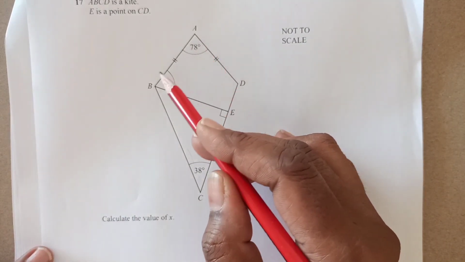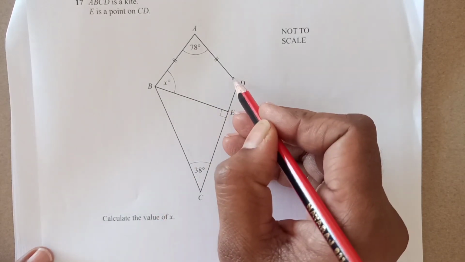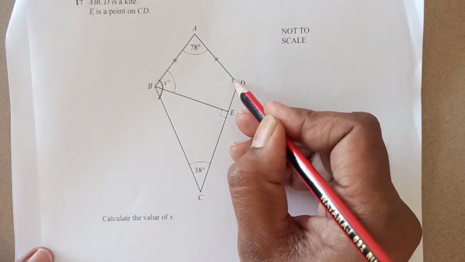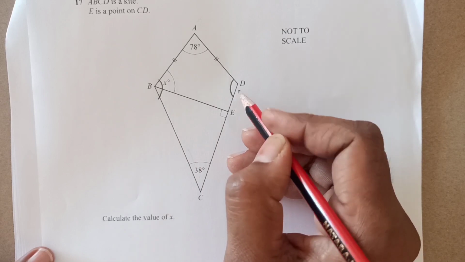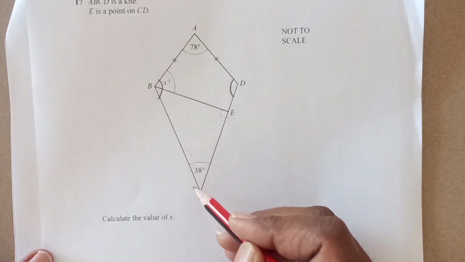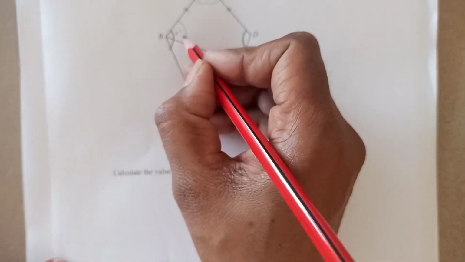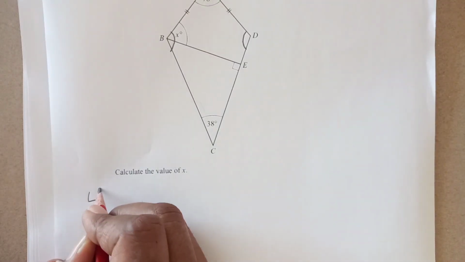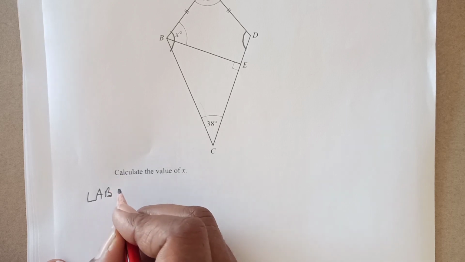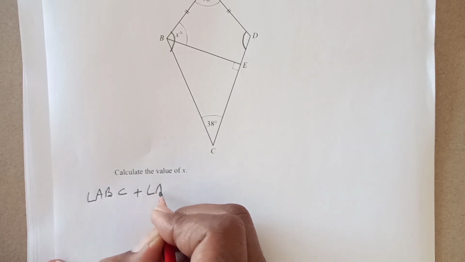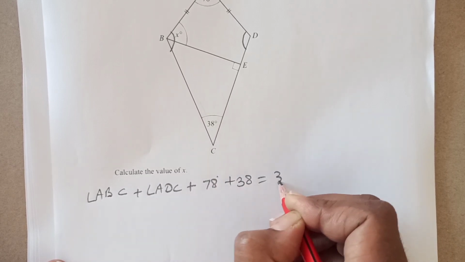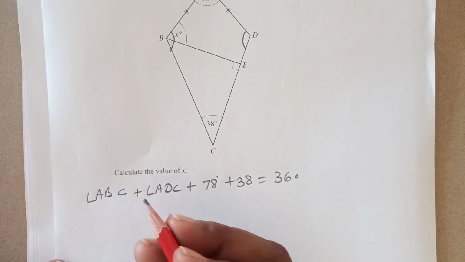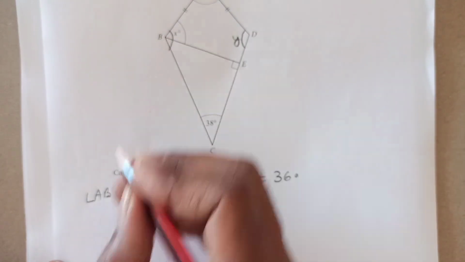So this is a kite. So in this we have this angle, ABC and ABD, this angle and this angle are going to be equal, right? So this is the property. So for that, if you see, this is a kite, the sum of all the angles is 360. So let's say this angle, I'm writing here angle ABC plus angle ADC plus 78 plus 38 is equal to 360. So these two angles are equal. Let's say I'm writing it as y, so this will also be y.